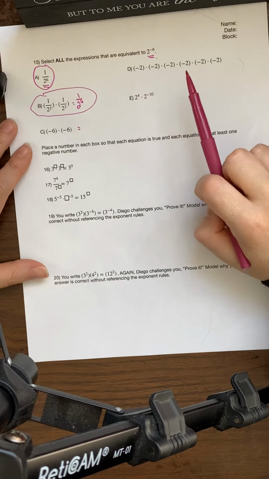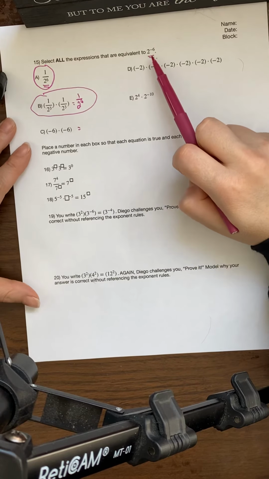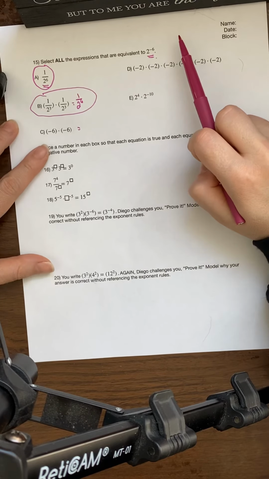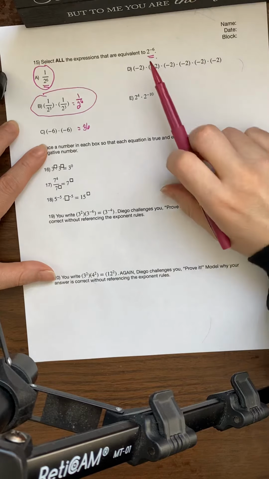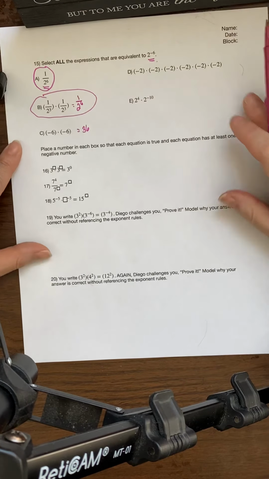Negative 6 times negative 6. Okay, this tricked some people. It doesn't mean there's 2 negative 6's. It means there's negative 6 2's. This is equal to 36, which is not equal to this. So that does not work.